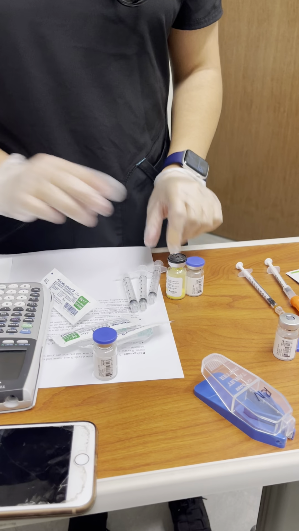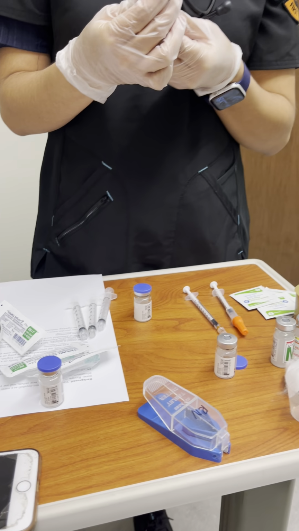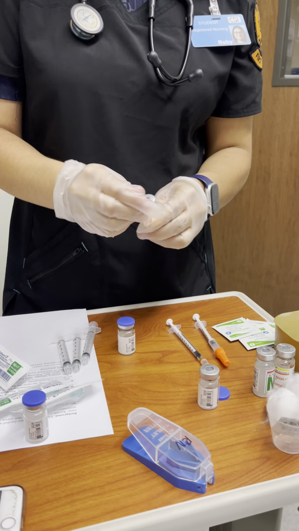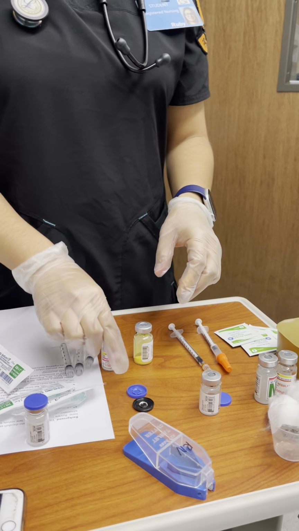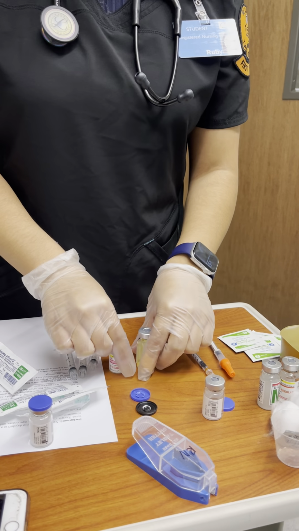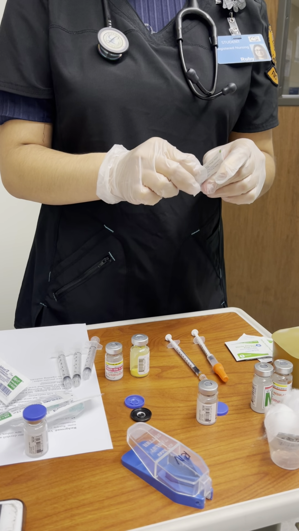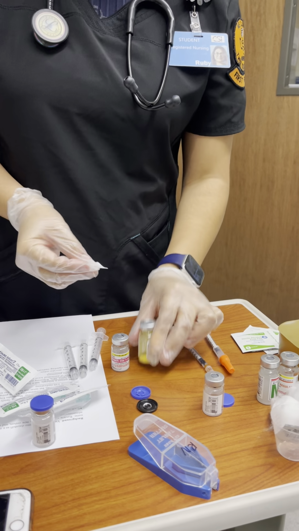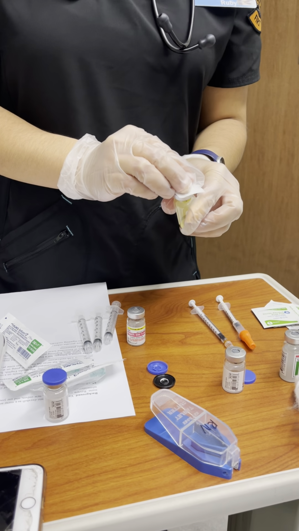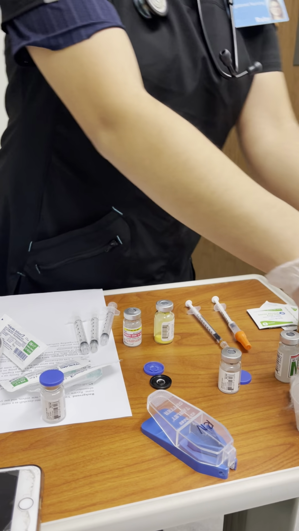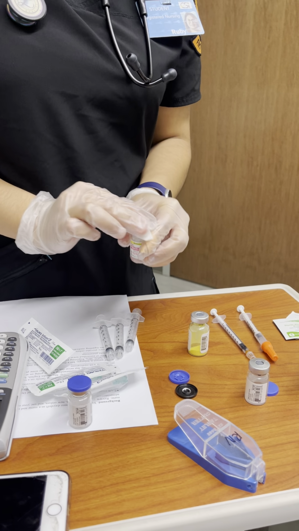I'm gonna go ahead and reconstitute the amoxicillin. So this one, we're gonna read it says 2.5 of dilution. We're gonna open it, making sure nothing has been tampered with. So I'm gonna clean the top of it for 15 seconds. And then I'm gonna grab a new one and clean the top of it as well.